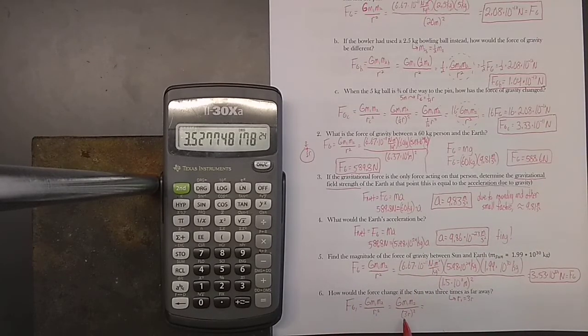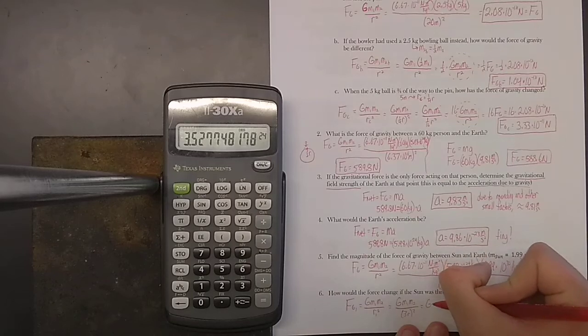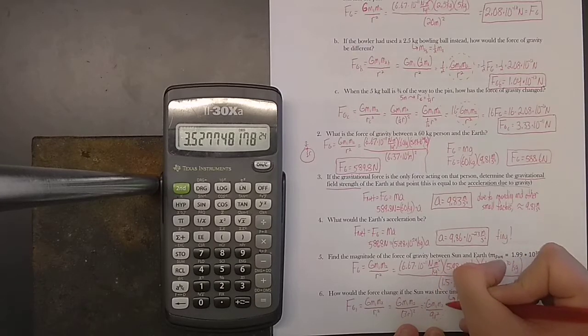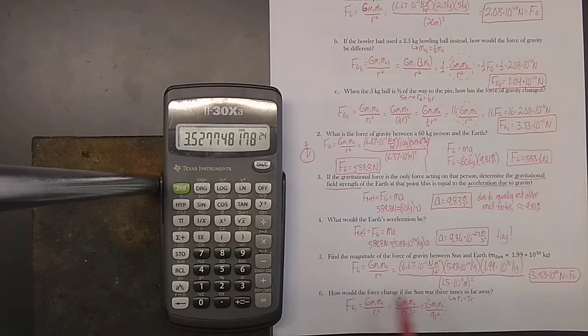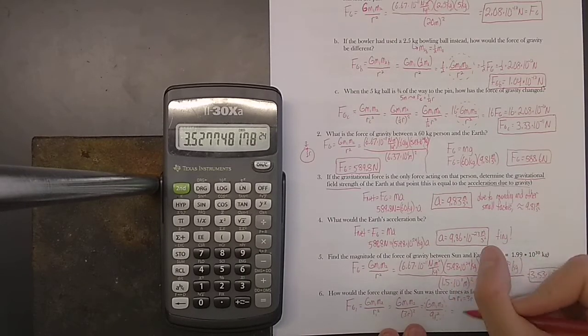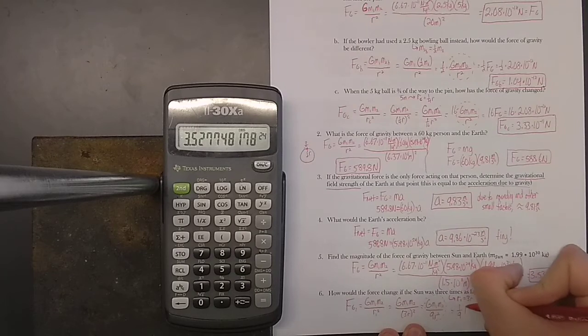I've got to square what's in parentheses. It comes out to be G M1 M2 over 9R squared. The original force of gravity, G M1 M2 over R squared, is Fg. We've got a 9 on the bottom, so this is equal to 1/9 the original force of gravity.